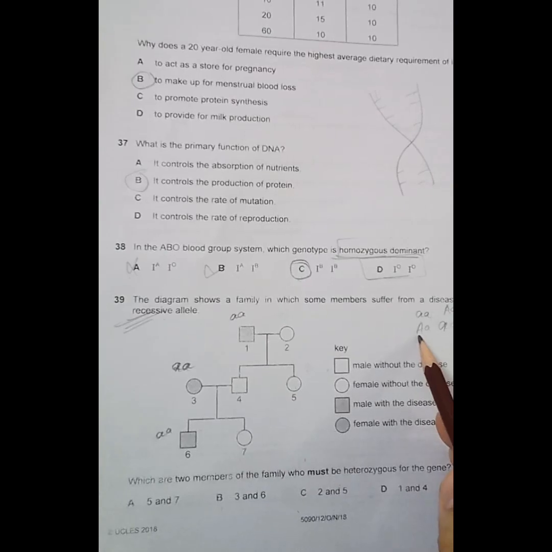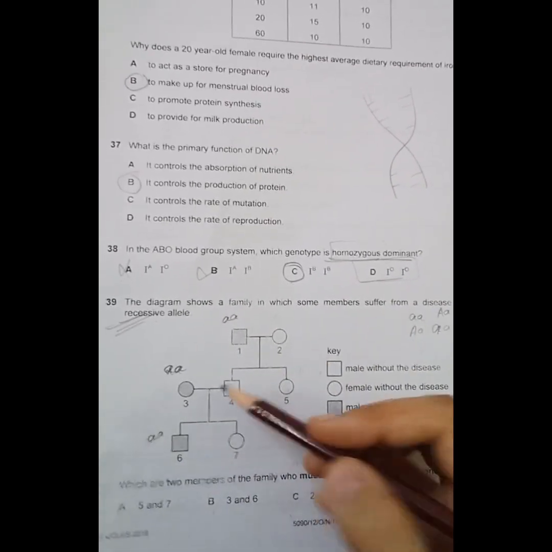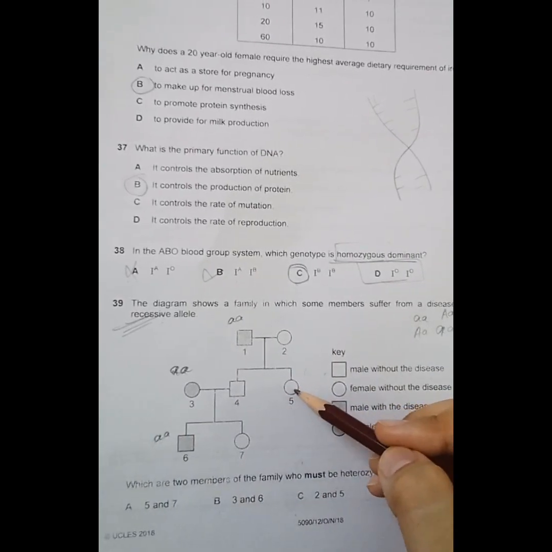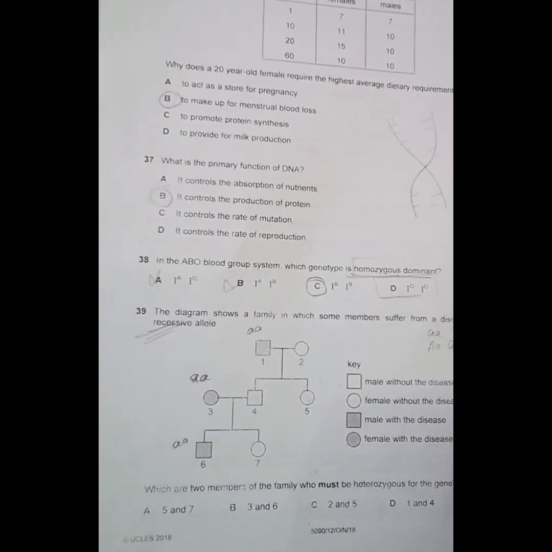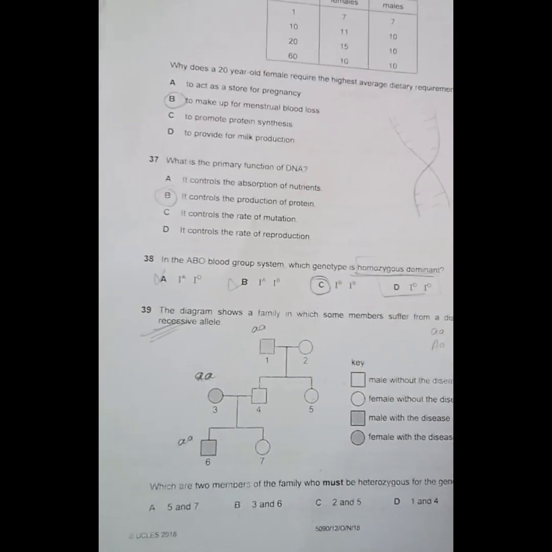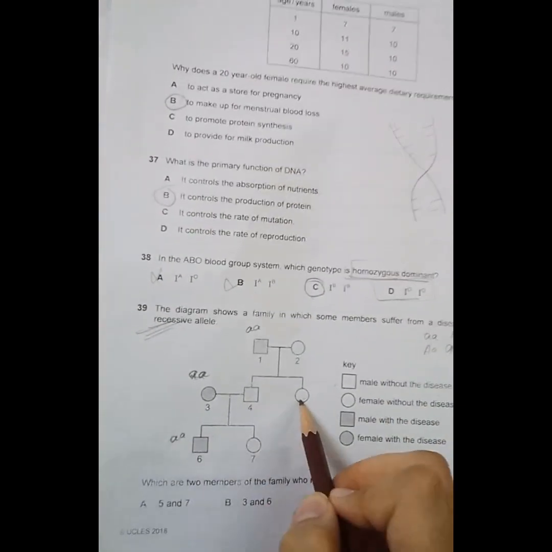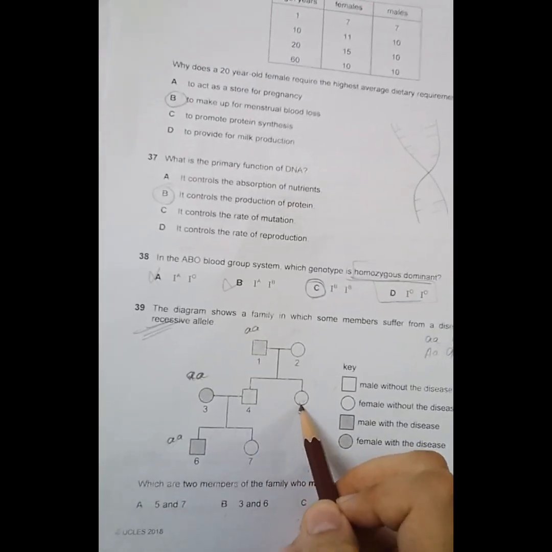This shows that half of them will have the disease and half will not, so one would have been colored and one white. But both of them are white, that means none of them have the disease. Then don't you think it's going to be this? Because this will give me all without the disease.